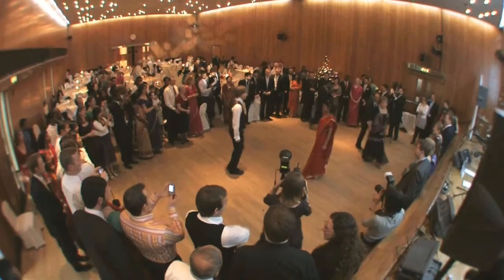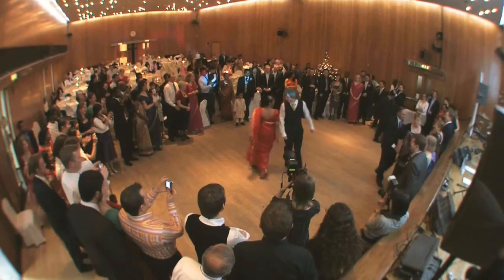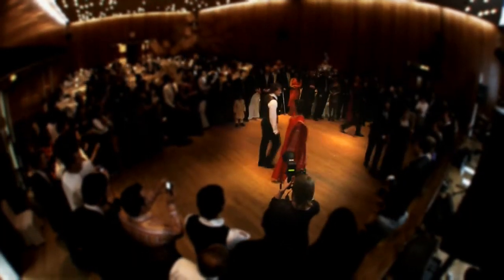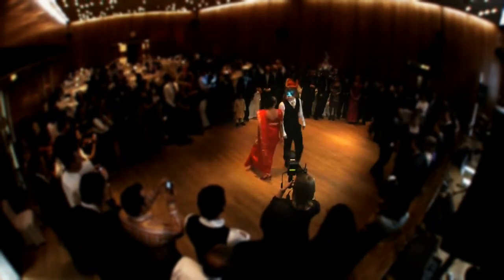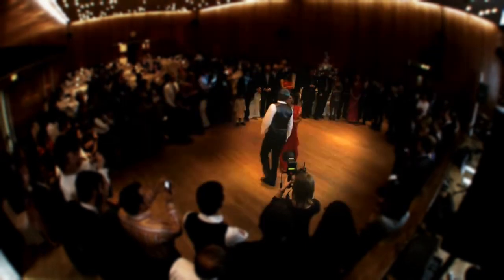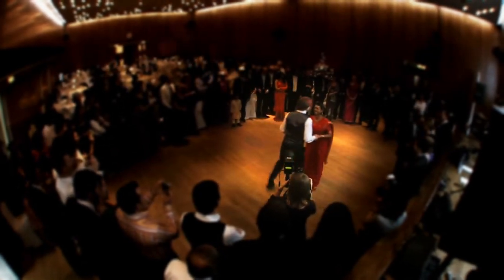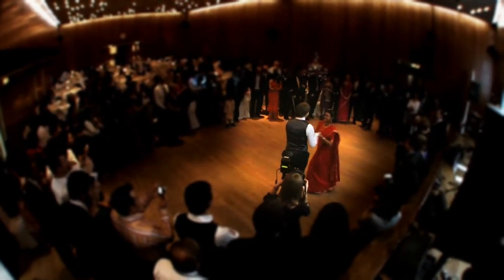Let's view what we've done. Before, after. Before, after. Pretty effective. Well, there you have it. Spotlight provides a versatile way to highlight your subjects using color, light, and focus to direct the viewer's eye.